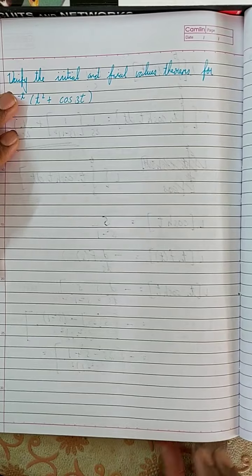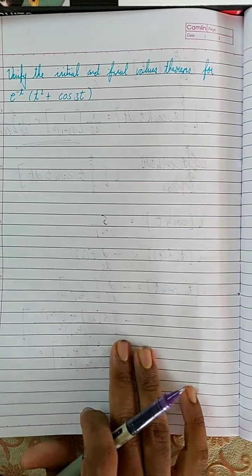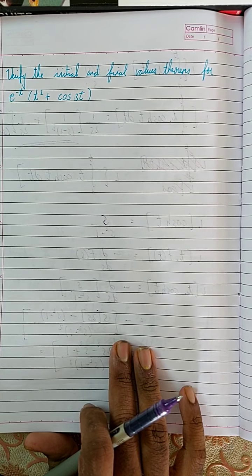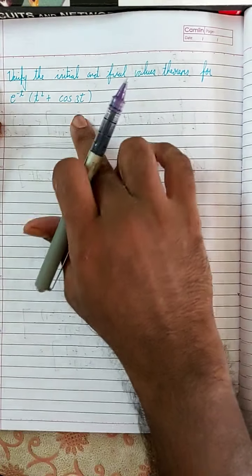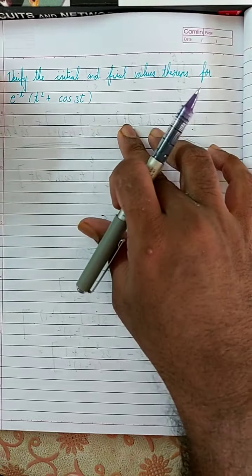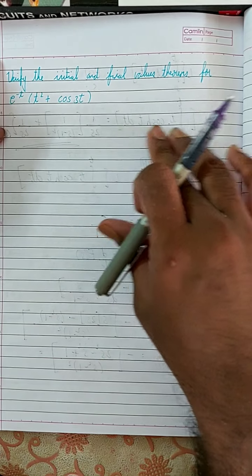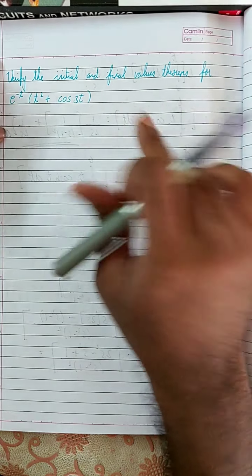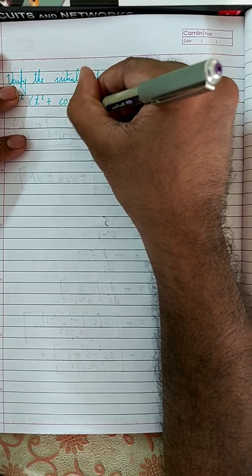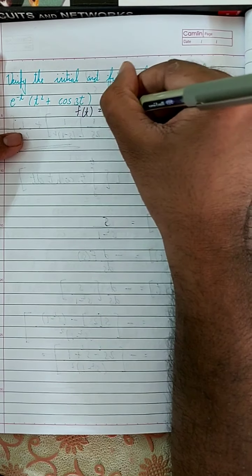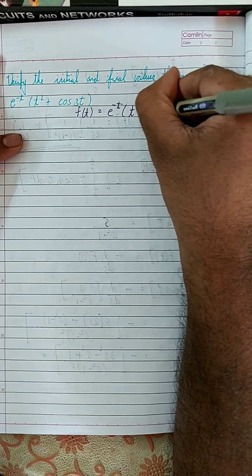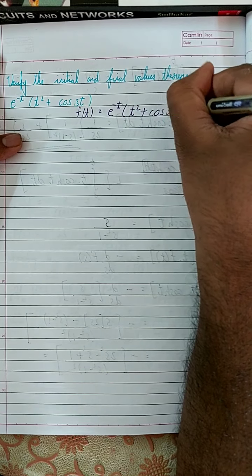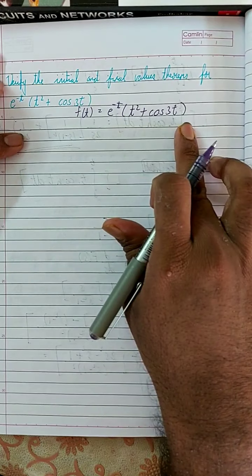Verify the initial value and final value theorem of this equation, that is e raised to minus t into t square plus cos 3t. Okay, let's do this question. So here the value of f of t is equal to e raised to minus t into t square plus cos 3t.